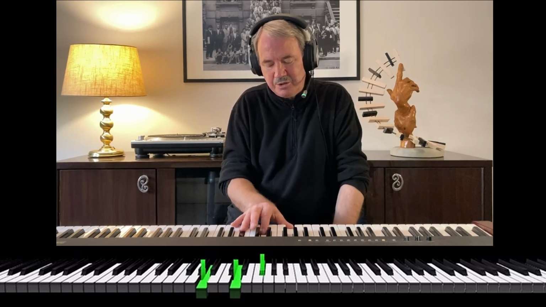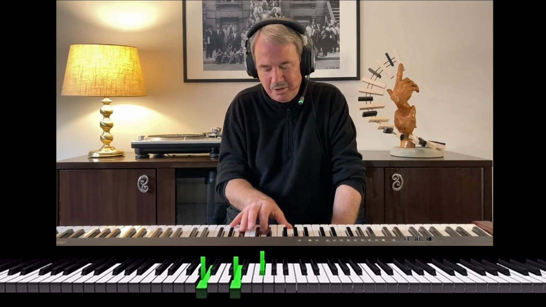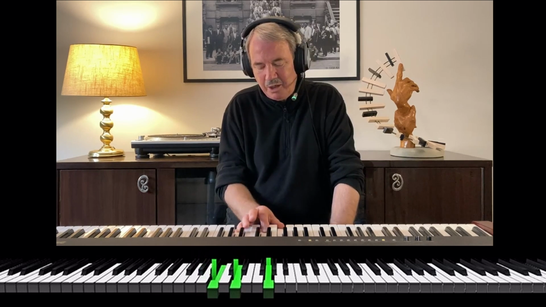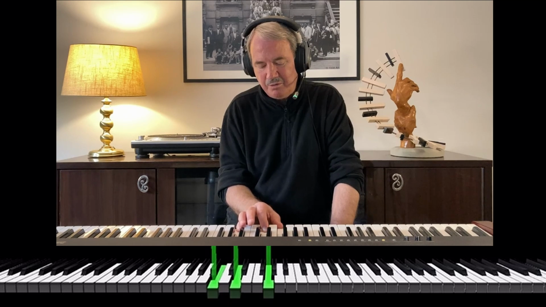Okay, so that's the second inversion of D, and then I go to G, okay, which is the first inversion of the G chord.